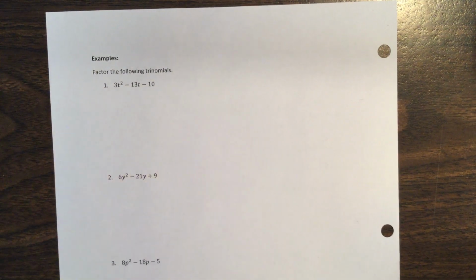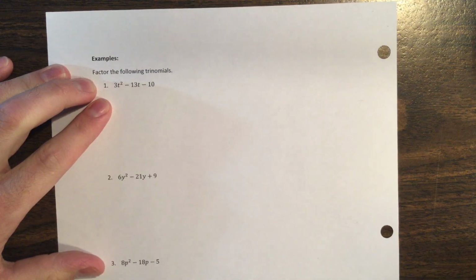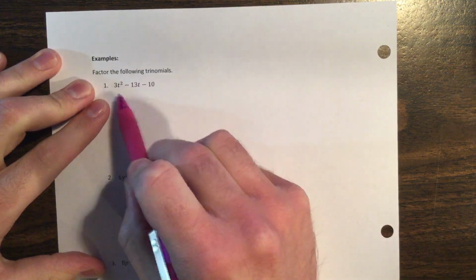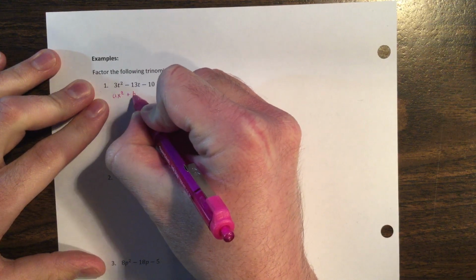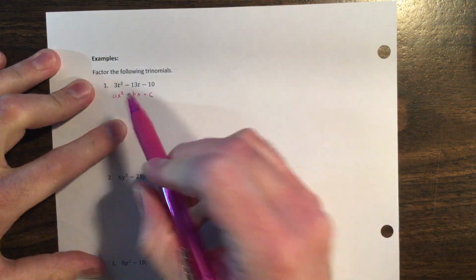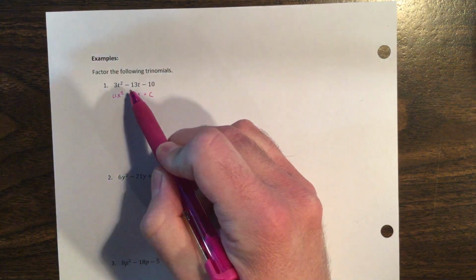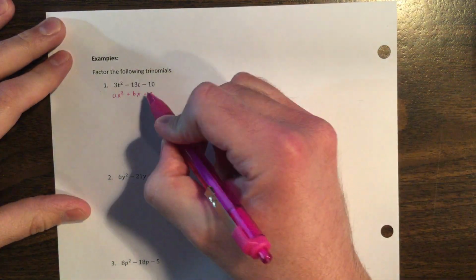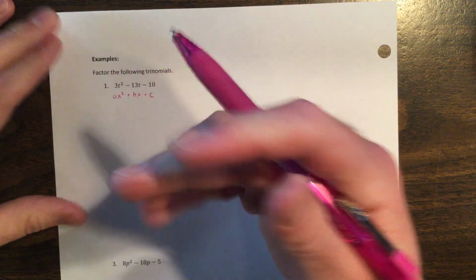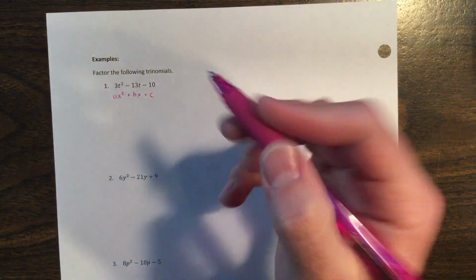All right, let's go through a couple of examples on how we factor using decomposition when a is not equal to 1. So here we have our trinomial, and remember this is ax squared plus bx plus c. Now the pluses and the negatives are arbitrary. This is just a negative 13, so we're adding negative 13. And we're adding negative 10, which is the same thing as subtracting 10. So that's why we write it as such.